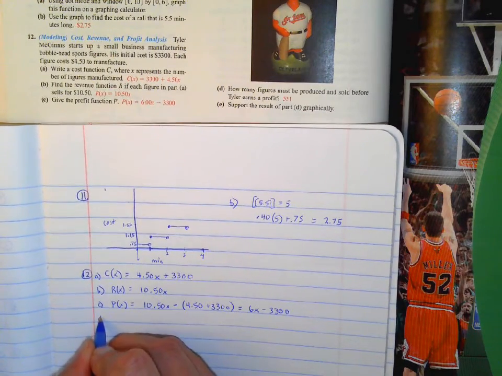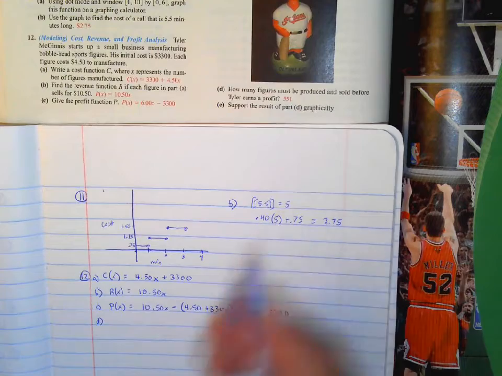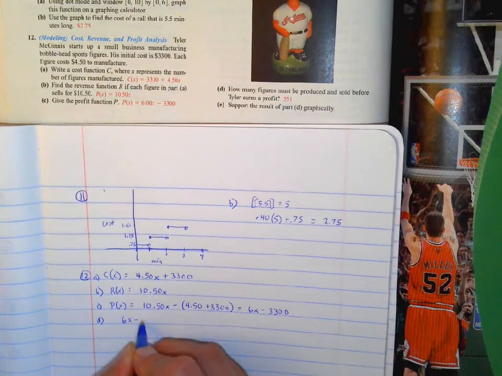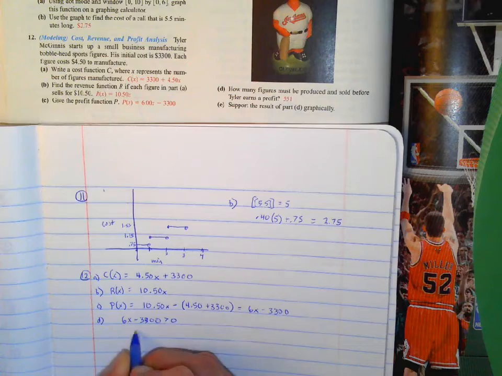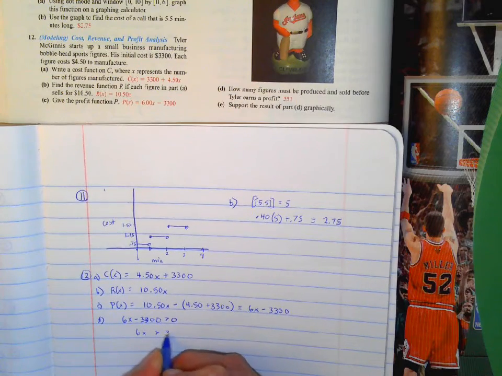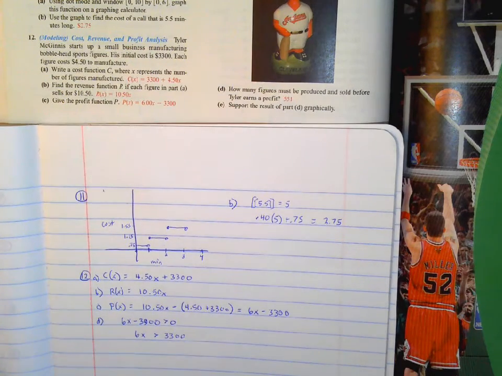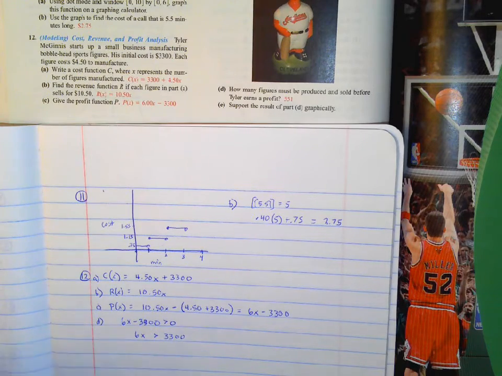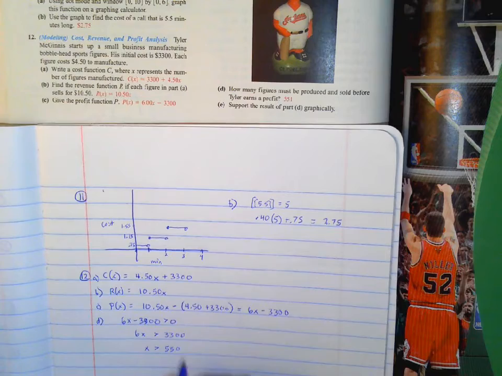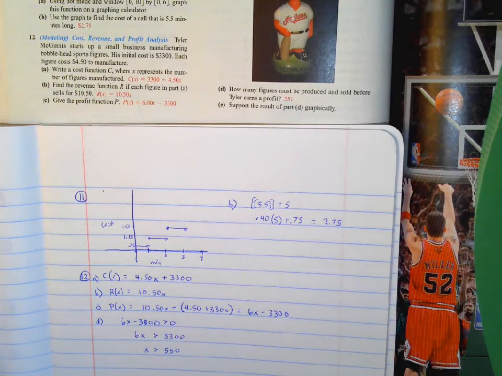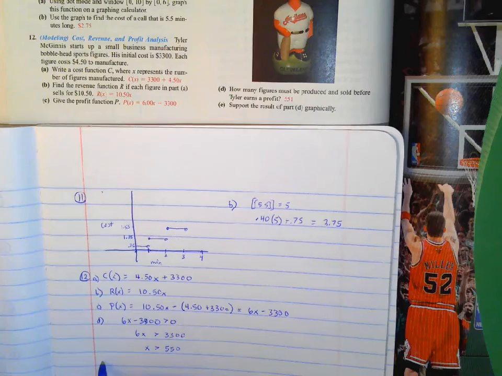Okay, part D, we want to make a profit. So when is that 6x minus 3,300 going to be greater than 0? 3,300 divided by 6 is 550. So it has to be greater than 550. So we'd have to sell 551 to make a profit.